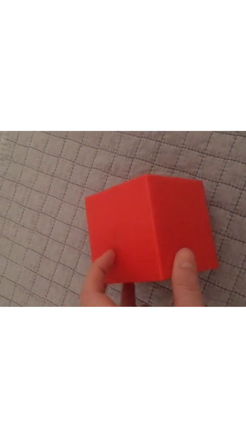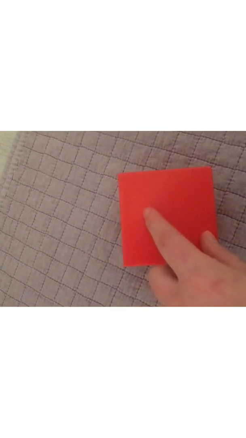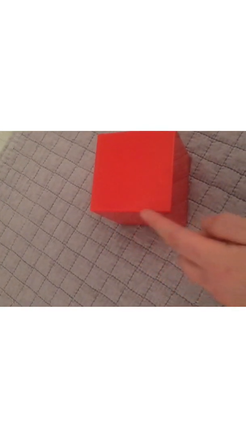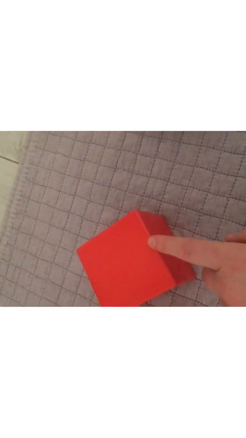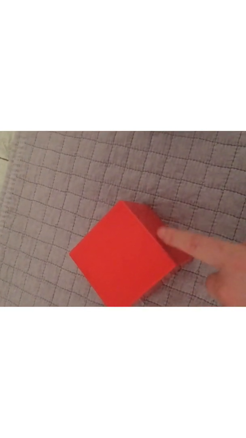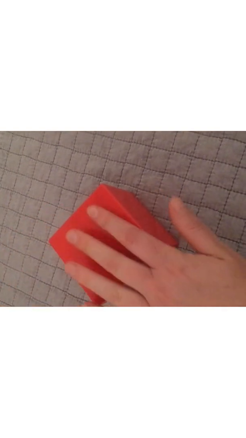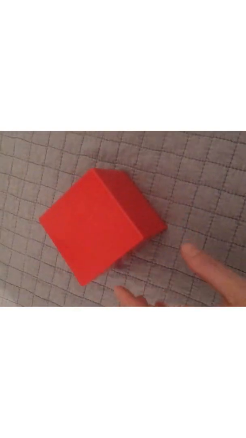Now let's turn it over to the bottom. 4. Now again, I've got 1 here joining these 2 faces. 5. Another one, this face and this face. 6. Another edge here joining these 2 faces together. 7. Another one here joining these 2. 8. So we've got 8 altogether on the top and the bottom.